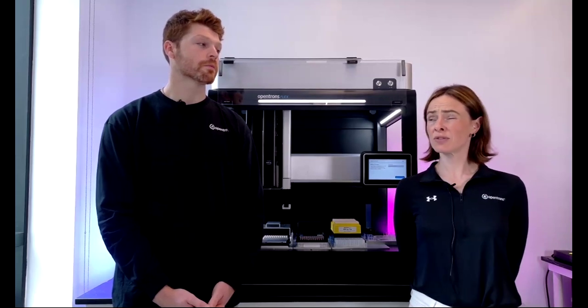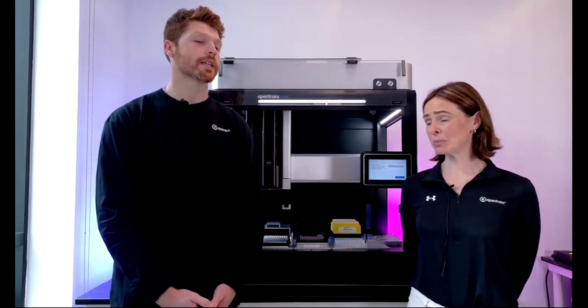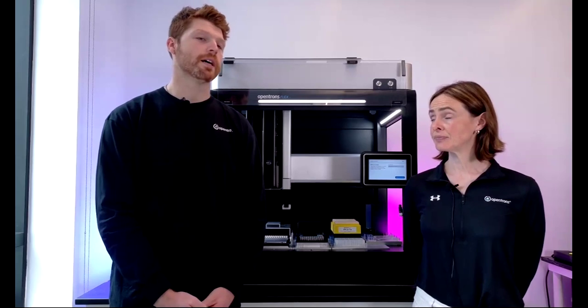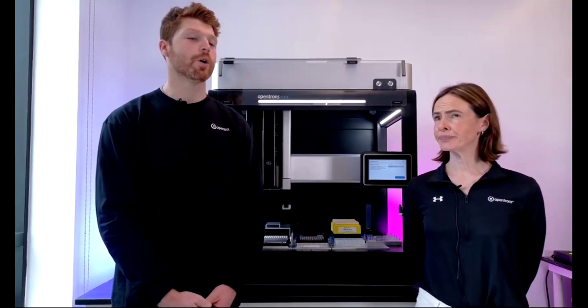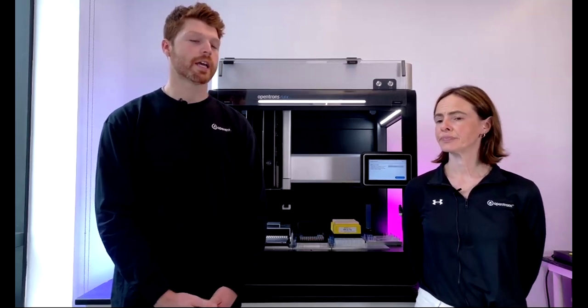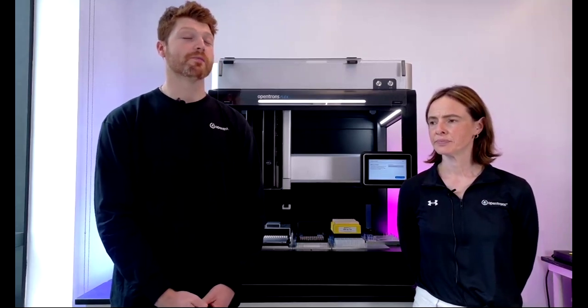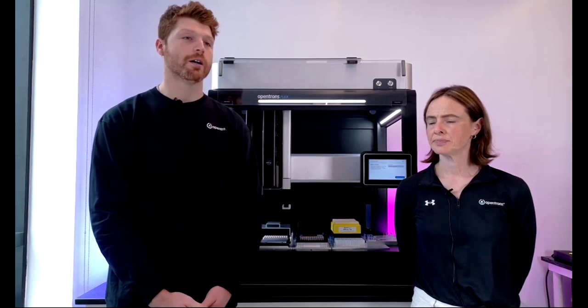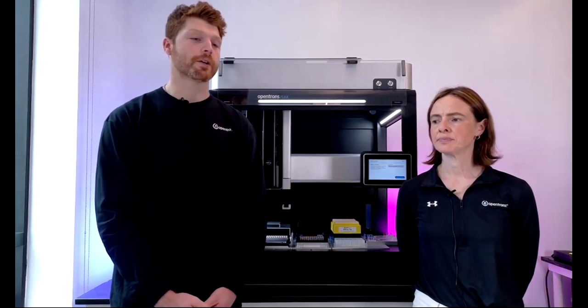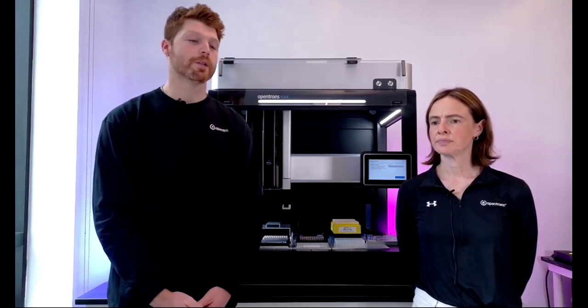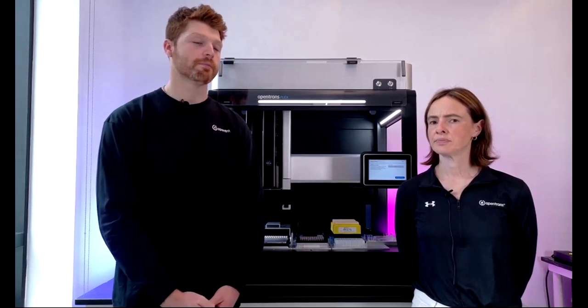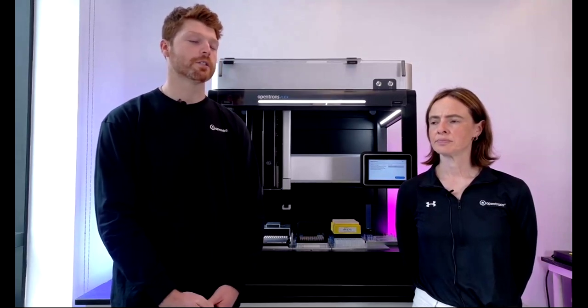I think 200 goes down to 5. I think we technically support it at 1, but it is always best practice, and most of our relevant 1 to 5 microliter results are produced from the 50 microliter tip. But I believe we support it below that, but it's not our recommendation.